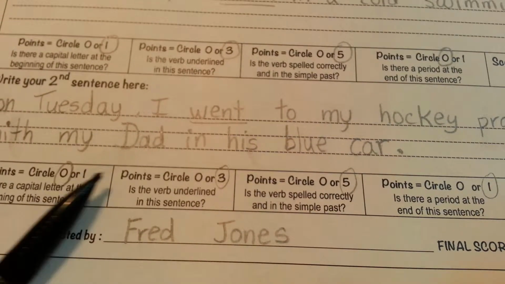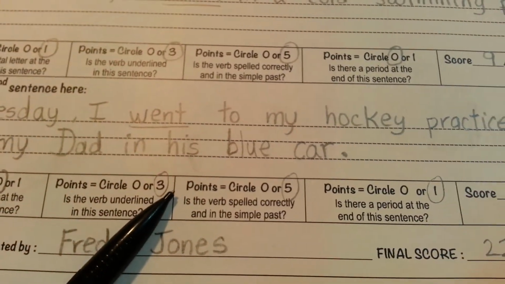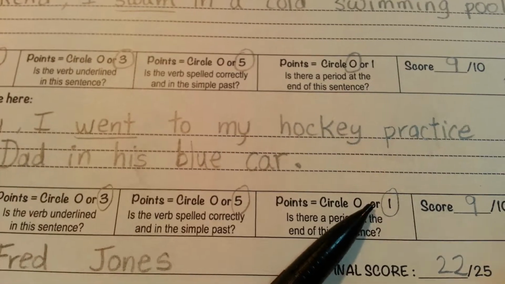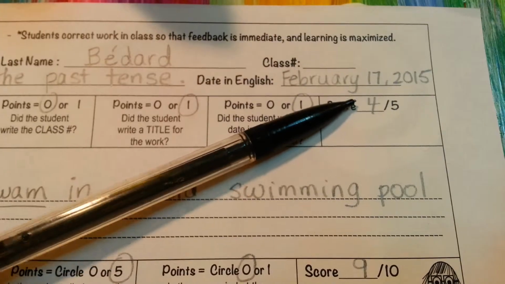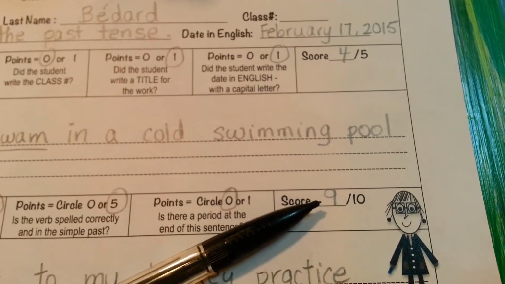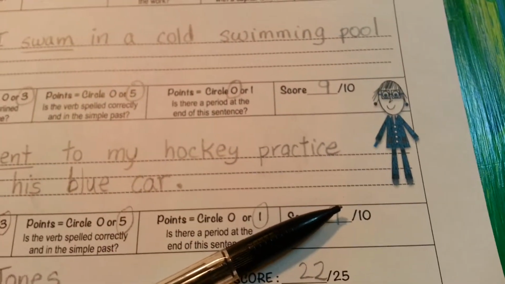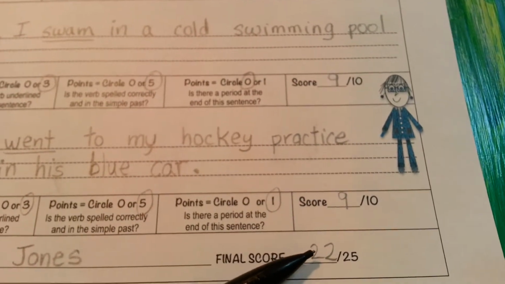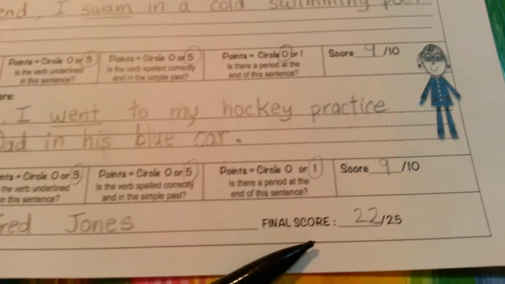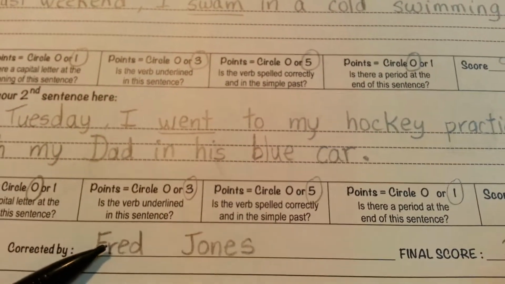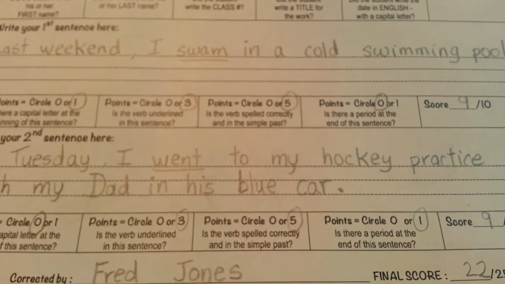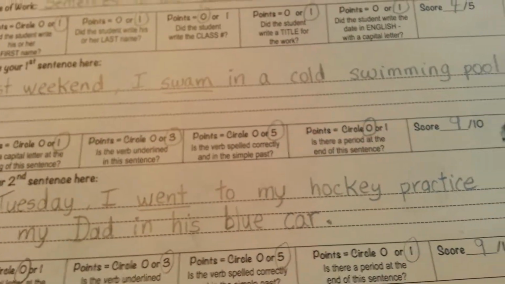So this adds up all to 0 plus 3 plus 5 is 8 plus 1 is 9. 9 on 10. And then we add the total of everything together. 4 plus 9 plus another 9 equals 22 on 25. And this test was corrected by Fred. So Fred wrote his name here. Now, of course, Miss Karen did write all of these examples herself. But that's just to show you how it's done.